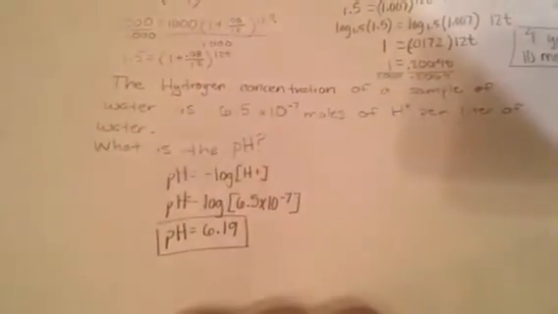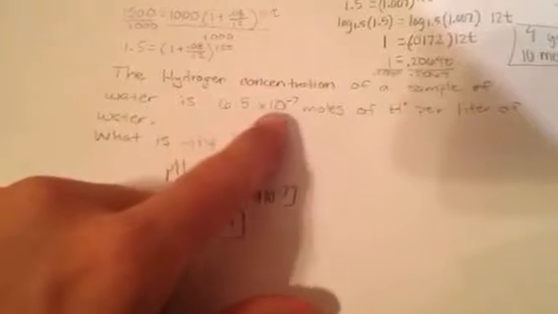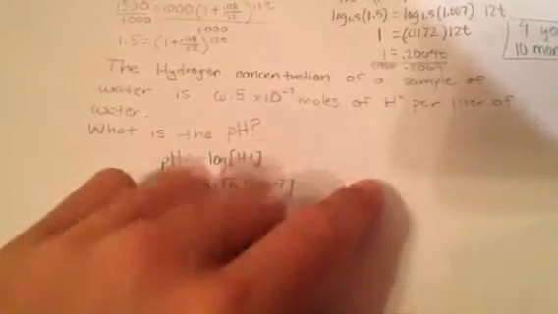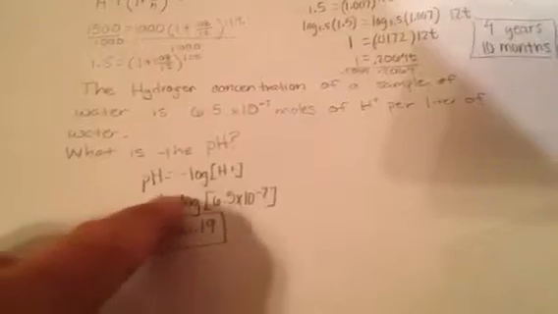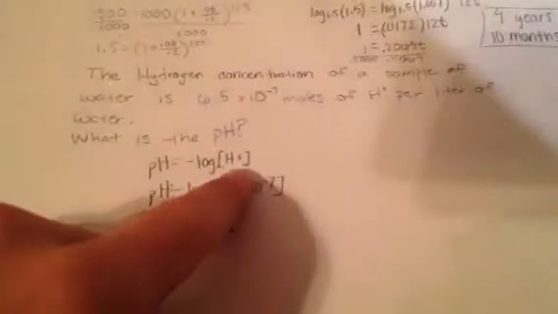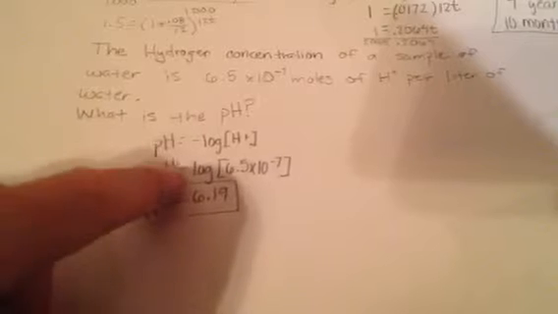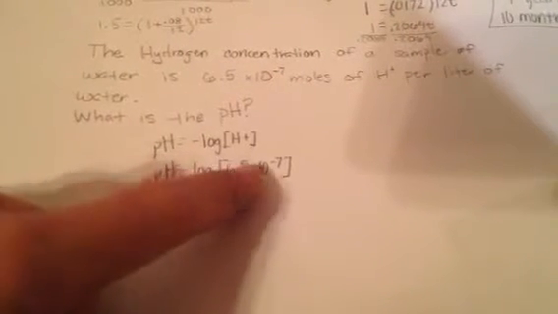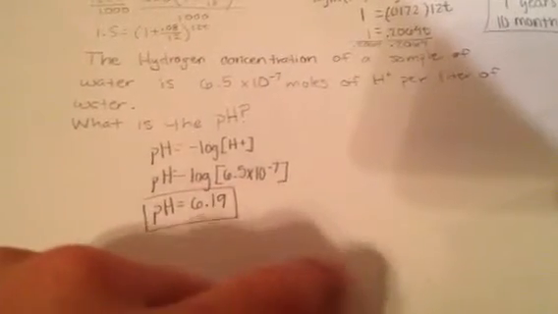So now we're going to do one that involves pH. The hydrogen concentration of a sample of water is 6.5 times 10 to the negative 7th moles of hydrogen ion per liter of water. What is the pH? The pH formula is pH equals negative log of hydrogen ion concentration. So now we plug in what we know. We don't know the pH, so we leave that by itself. We know it's negative log, and we plug in our hydrogen ion concentration, which is 6.5 times 10 to the negative 7th.